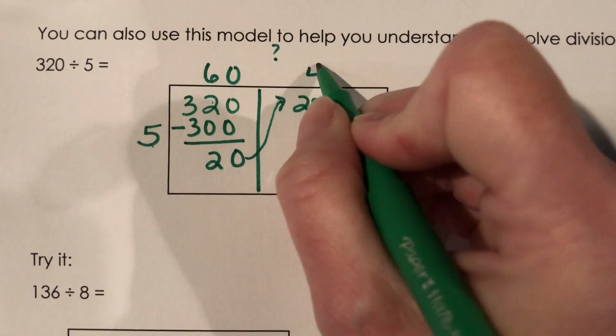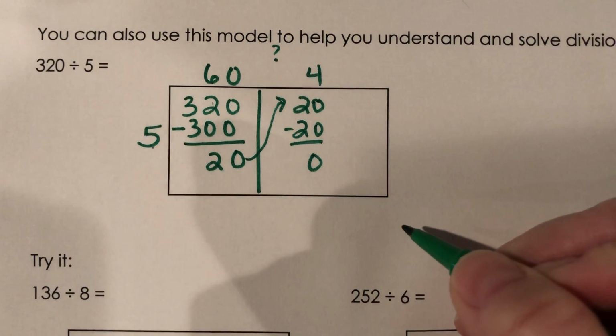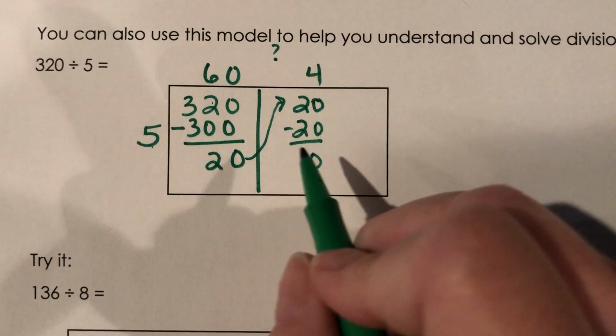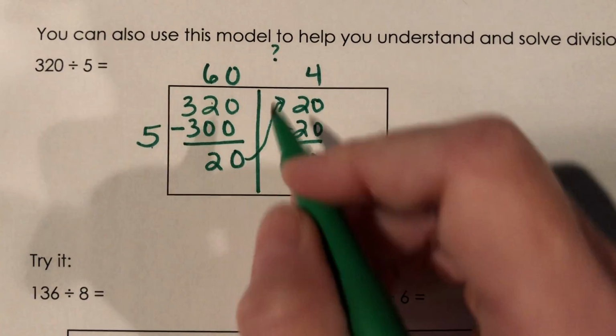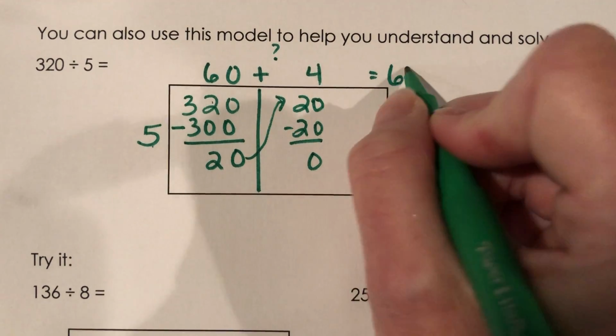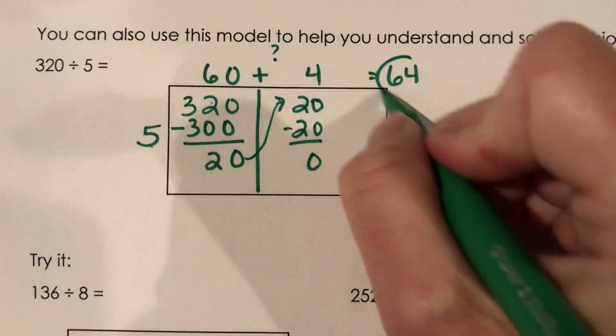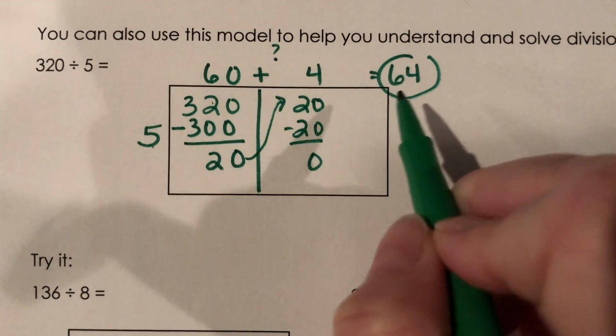Well, 5 times 4 is exactly 20, right? And now there's nothing left over. That means the answer to my problem of 5 times what gives me 320 is 60 plus 4, which is 64. So 320 divided by 5 is 64.